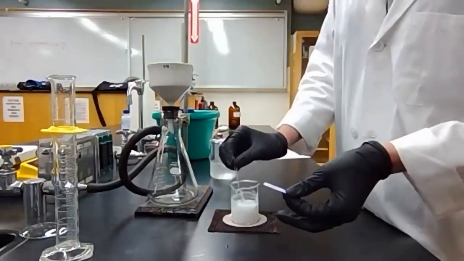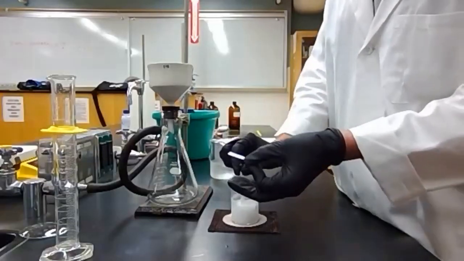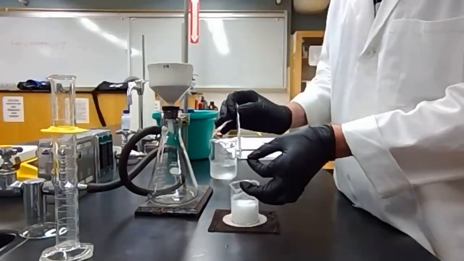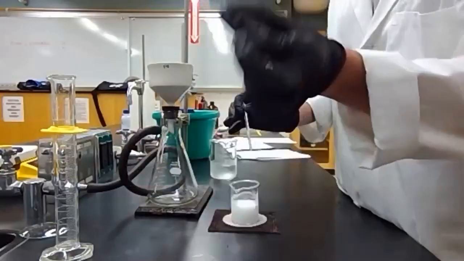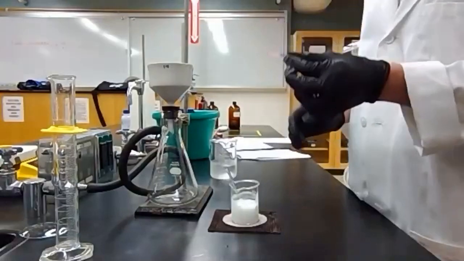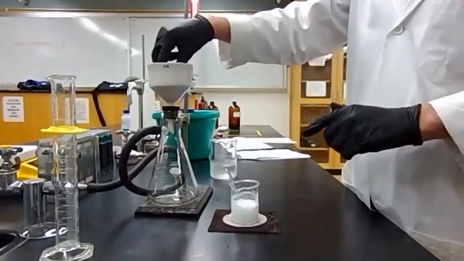So to do this, we will actually take the stir rod and we will touch it to the litmus paper. We do not want to stick the litmus paper into the solution itself. So at this point, it is a mixture. We do have a red litmus paper. When blue litmus paper turns red, that is an indication of an acidic solution. So we are okay to proceed to vacuum filtration.